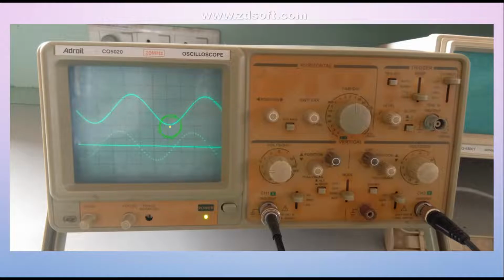So hence we can say that this proves the Nyquist rate. What is that Nyquist rate? The sampling frequency should be greater than or equal to twice the highest frequency of your input signal. So as the number of samples increases, it helps to recover the input signal from the sampled signal.